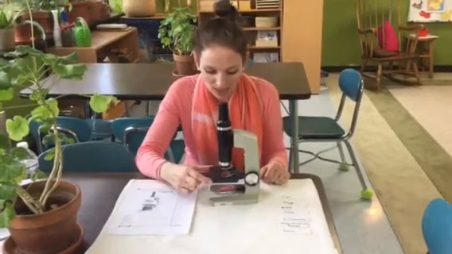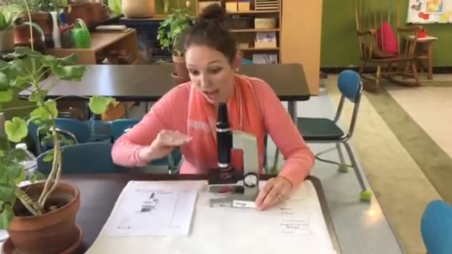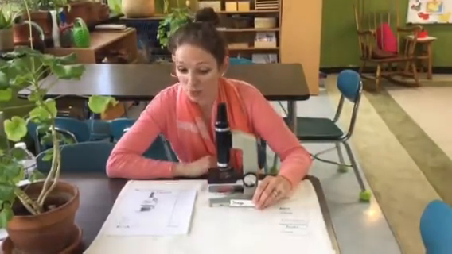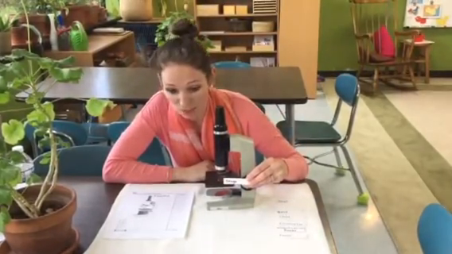Moving down, we get to this very important part of the microscope. And this place where we are actually resting our slides or our specimens as we're examining them, we call this the stage.